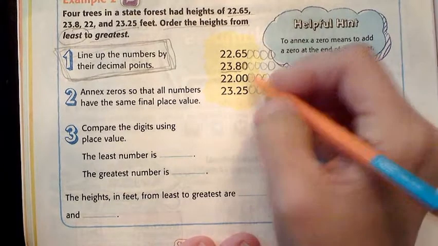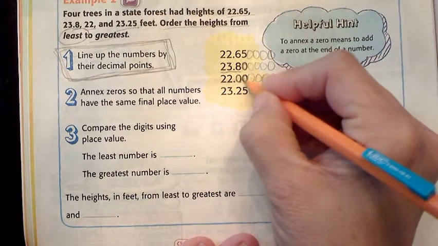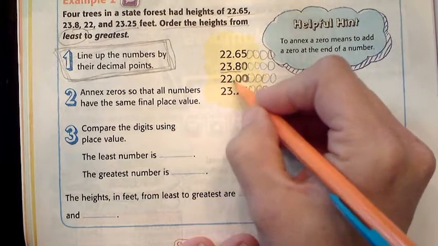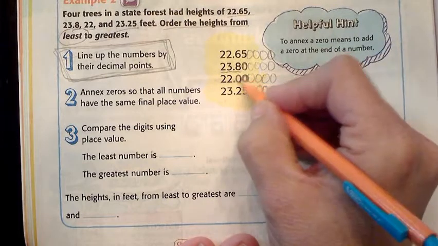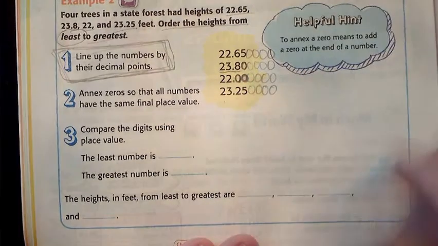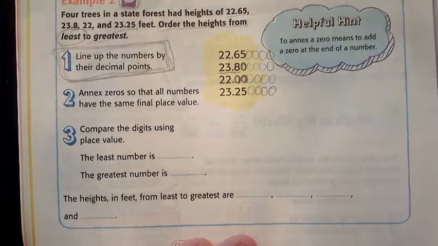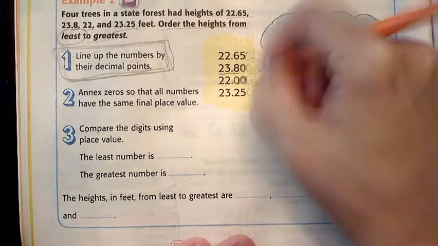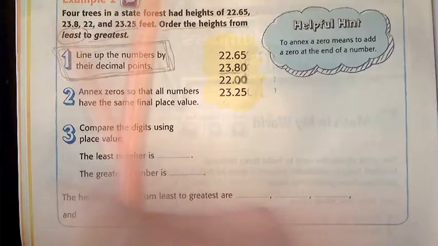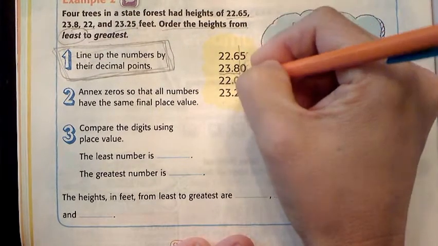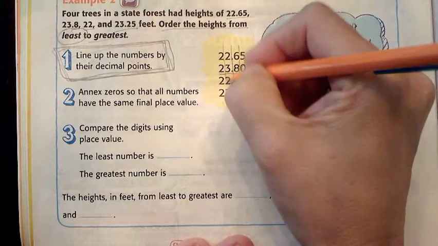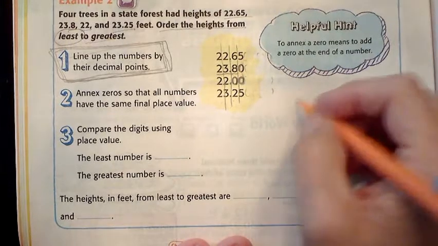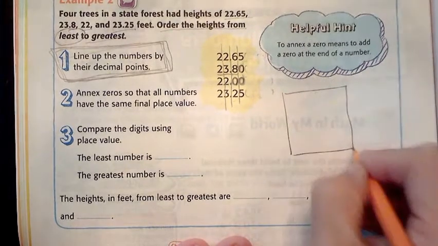They also annexed 2 zeros on this one because that 22 didn't even have a decimal point. It was 22 whole feet and there was nothing left over. So you can annex 2 zeros. That way it's easiest for you to line them up and compare. So remember, if you were writing this on your own, which sometimes I wish this book made you write more on your own, you would have to make sure that you're super duper neat here, because if you get these place values lined up incorrectly, then you're not going to compare the numbers right. Another good thing to use for this, you guys, is always your graph paper, right?